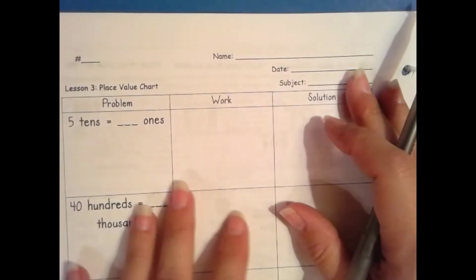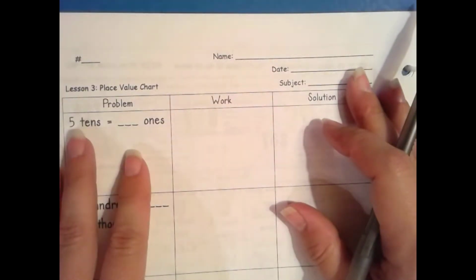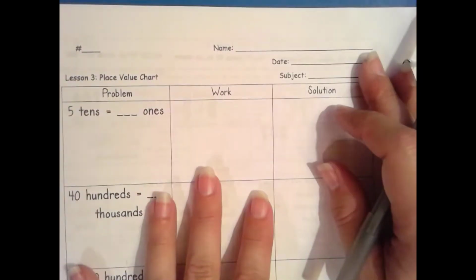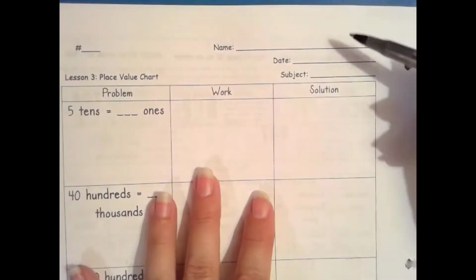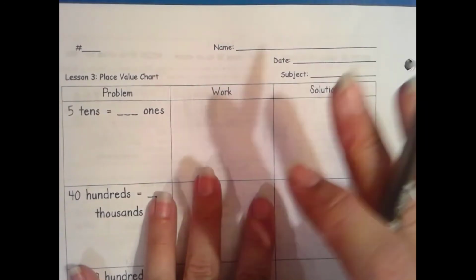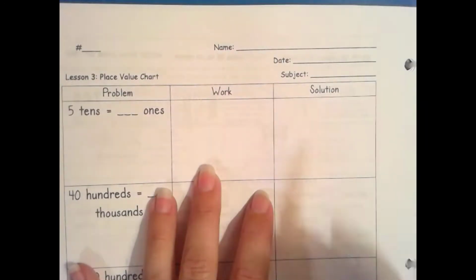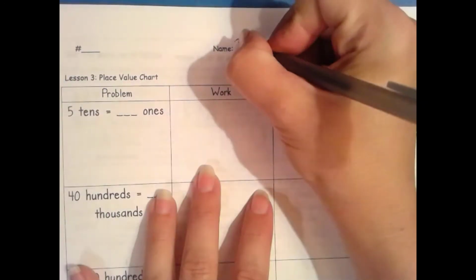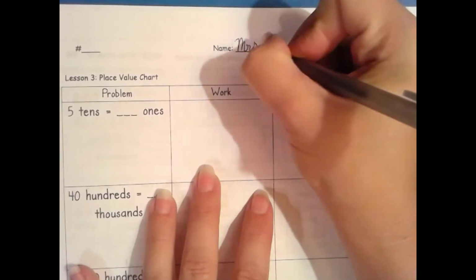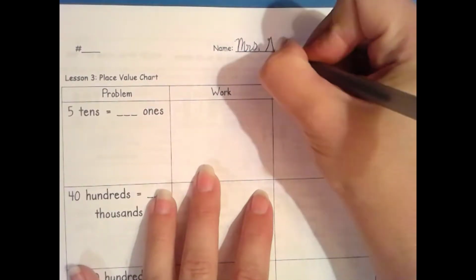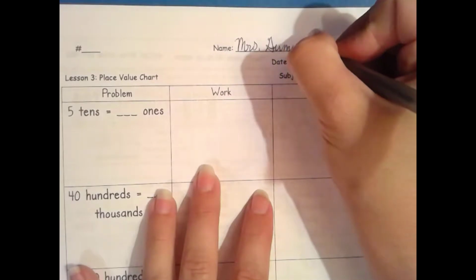All right, let's continue with part 2 of lesson 3. Always fill in your heading. Get used to filling in every single line. Every time you have a heading on a paper, you do that first. So name, number, date, first and last in cursive.